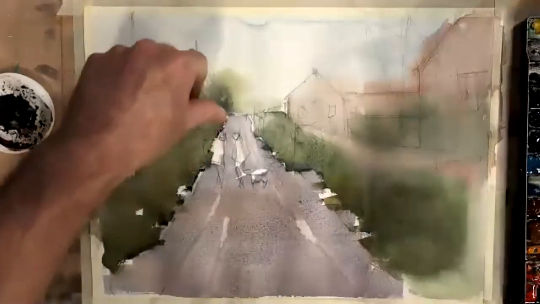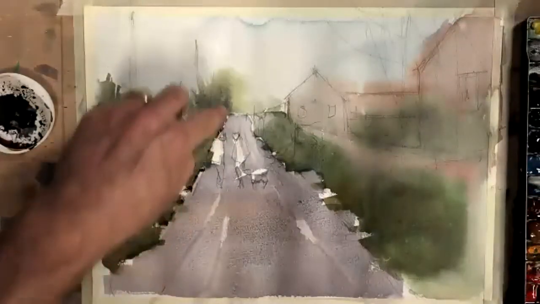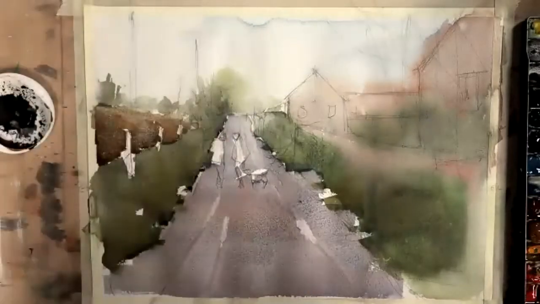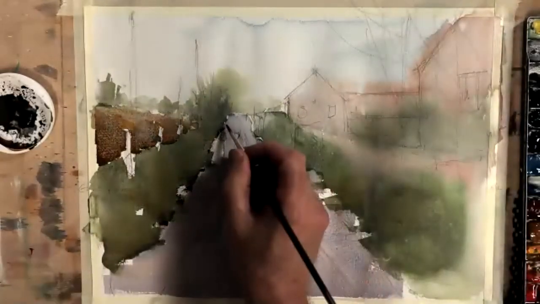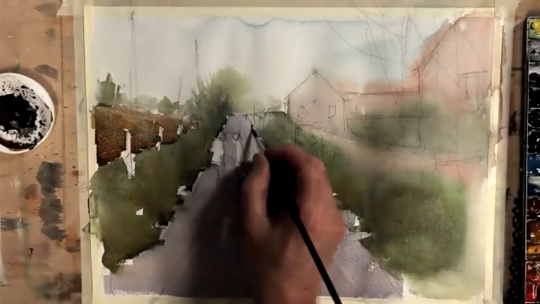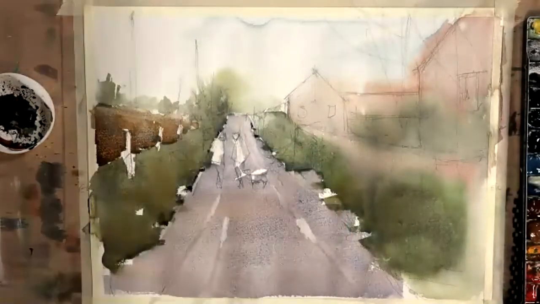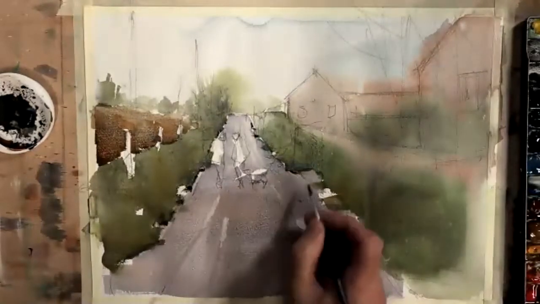When you get to about the figure, you really shouldn't be using this dark mix that you're using in the foreground, because it won't appear as dark back there. If you do anything up there at all, it's the same mix as I just used, but it'll just have a lot of water added to it. So just come back down this side.